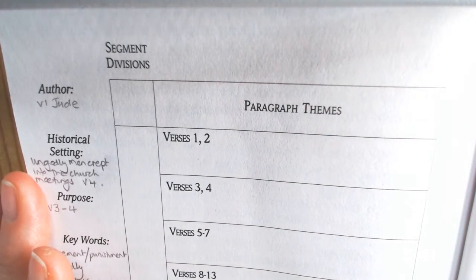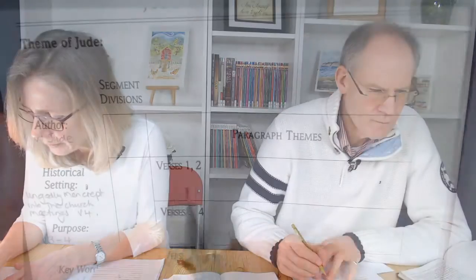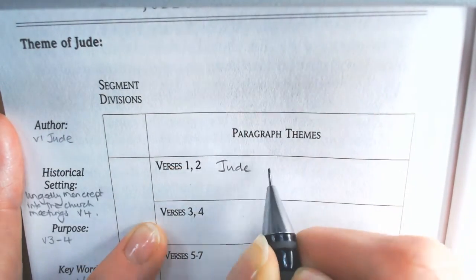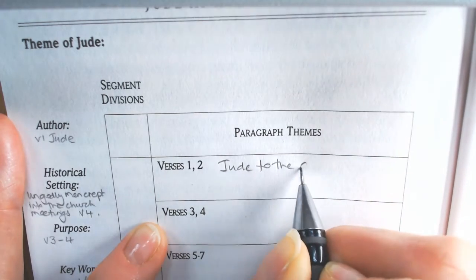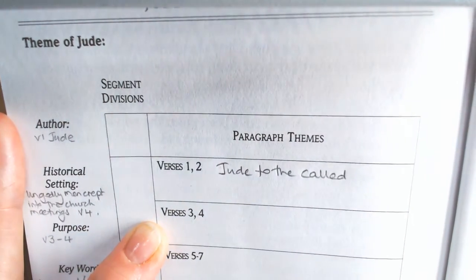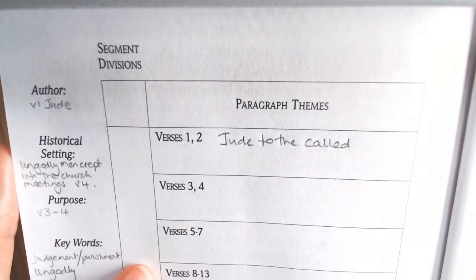And in a letter, it's really just making mention of who is writing and who's being written to. And so we see in verse 1, it's Jude, and he's writing to the called. Now, as Nigel said, there's not a huge amount of space, but you could write Jude to the called, or the called, the beloved, and the kept. But let's just write down in there, Jude to the called. So it's a main summary of that first paragraph.